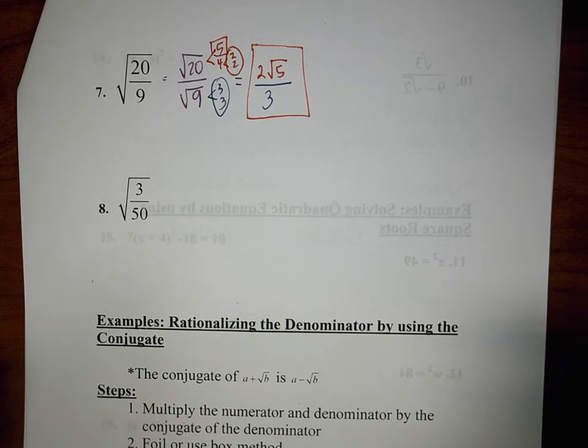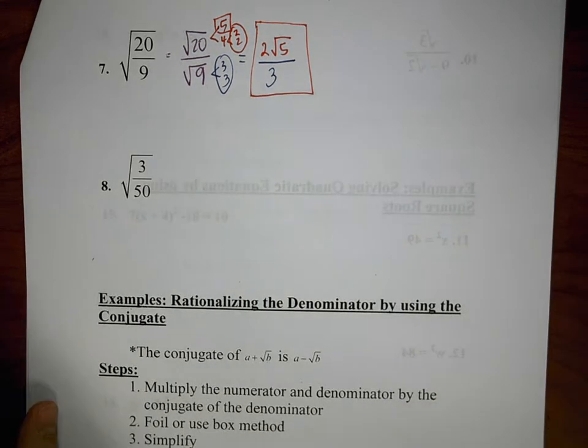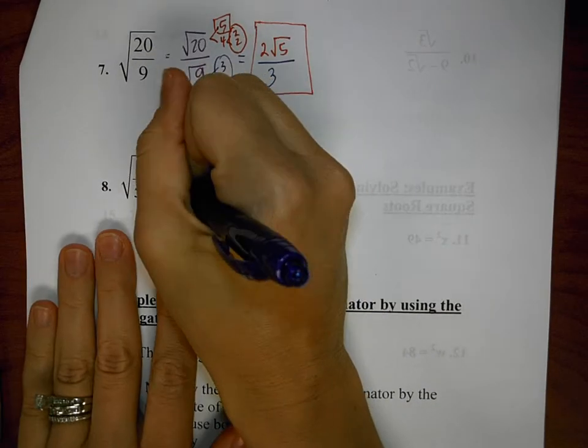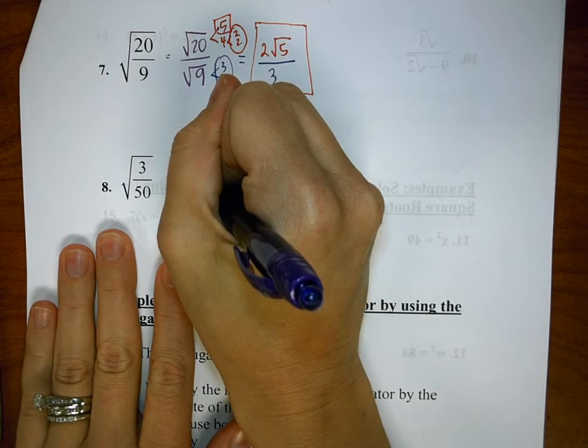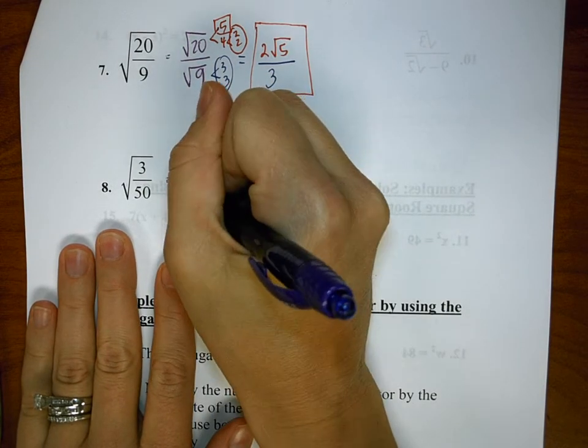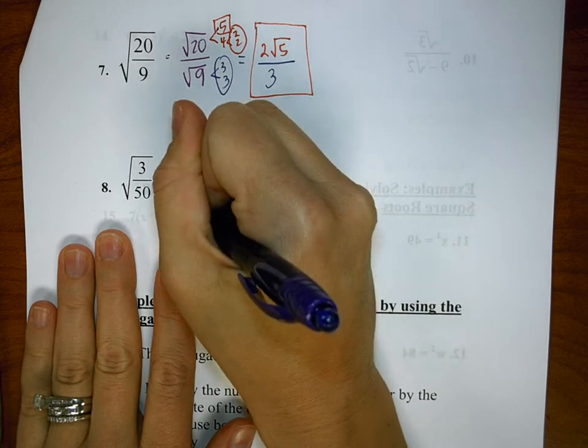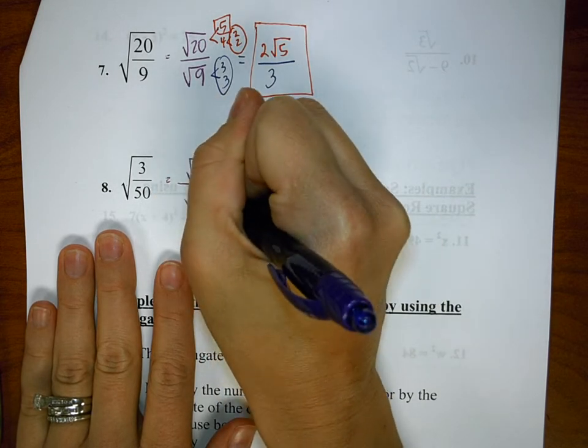Okay. Number 8. We'll rewrite this one. We have root 3. What's wrong? Do you need to go to the nurse? Okay. Root 3 over root 50. Okay.